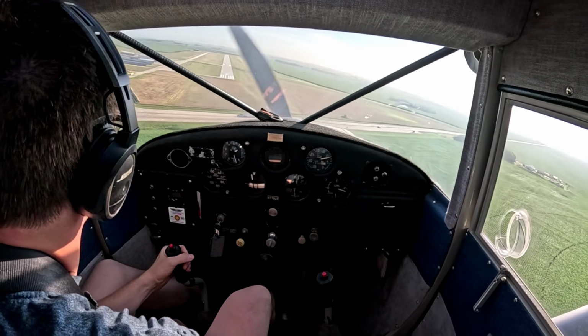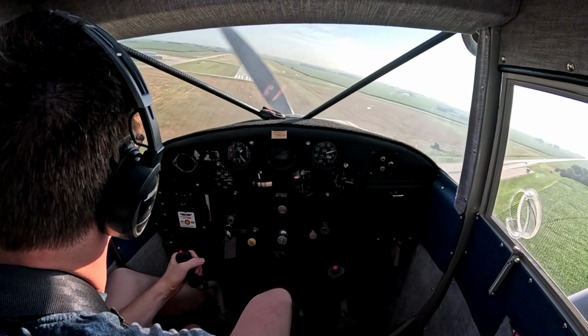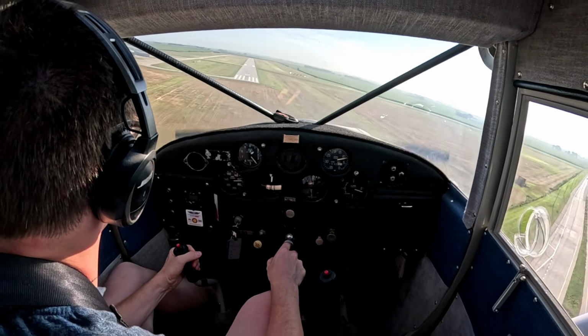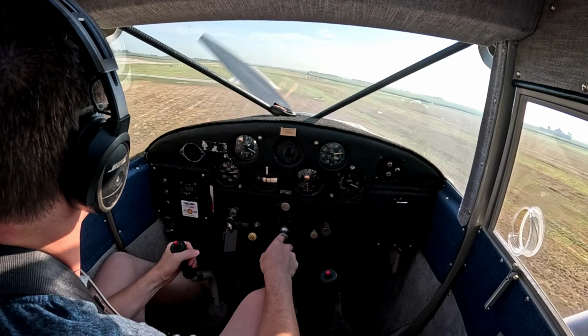Everyone's talking on the radio this morning. Wahoo traffic, Luscombe 903's final 02, Wahoo, touch and go. Okay, my touchdown point is the 2 itself, so I'm going to put a tire on the 2. Let's see if we can do that.